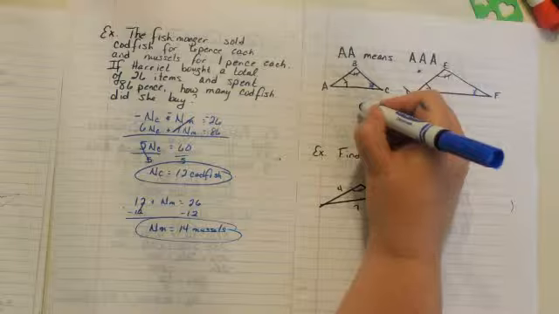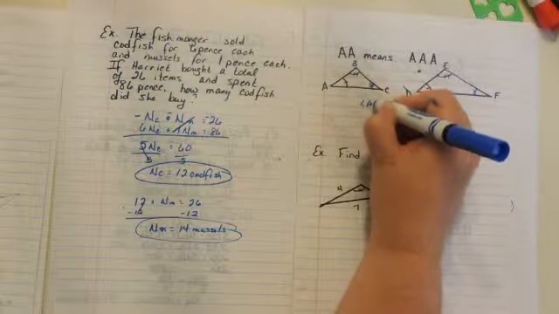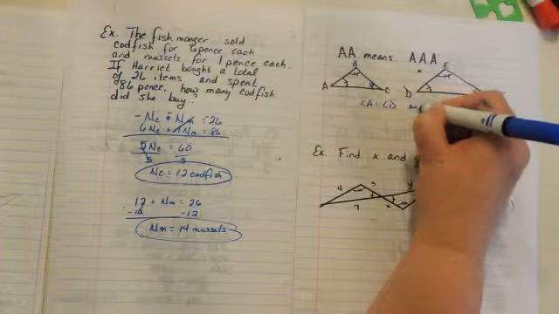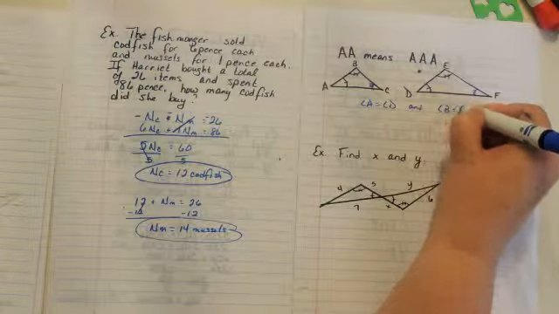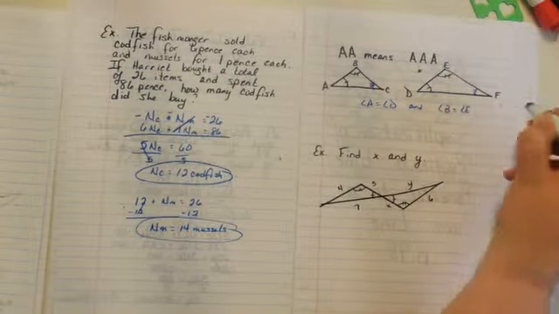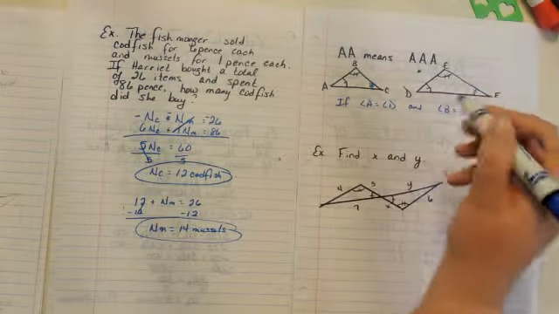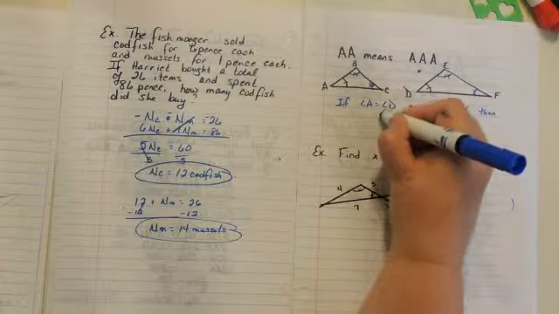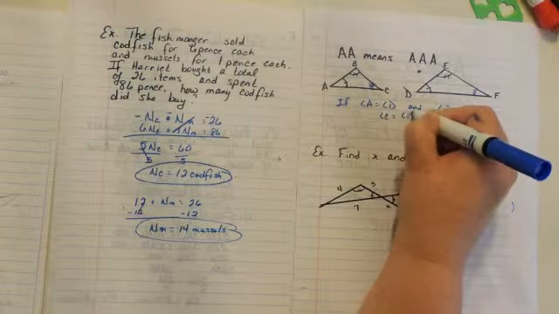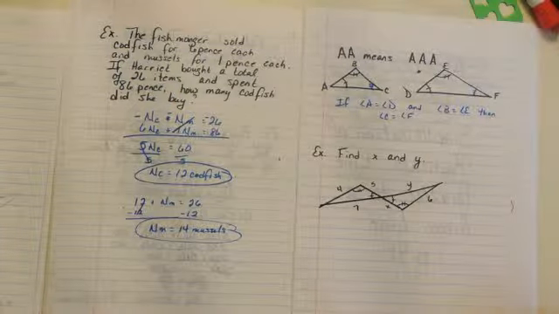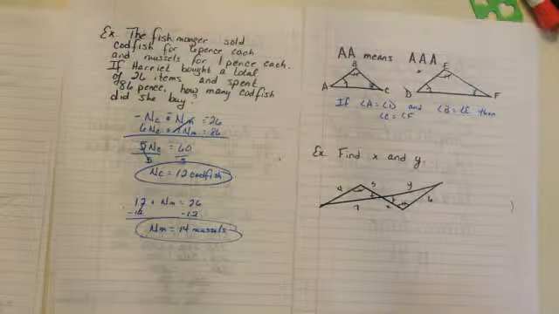So if angle A equals angle D and angle B equals angle E, then angle C also equals angle F. Okay?